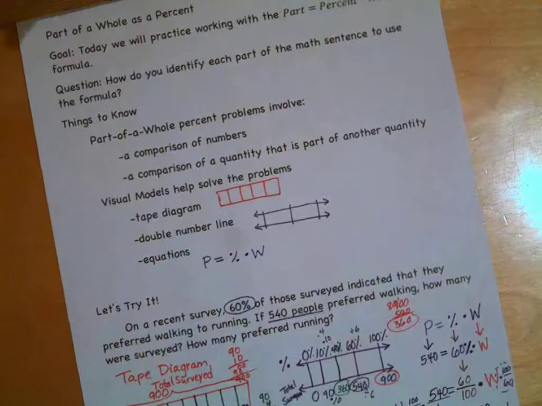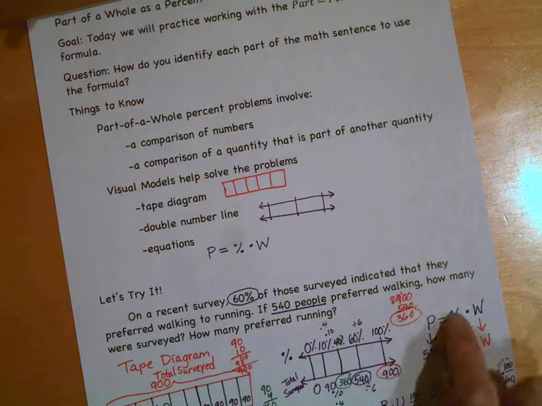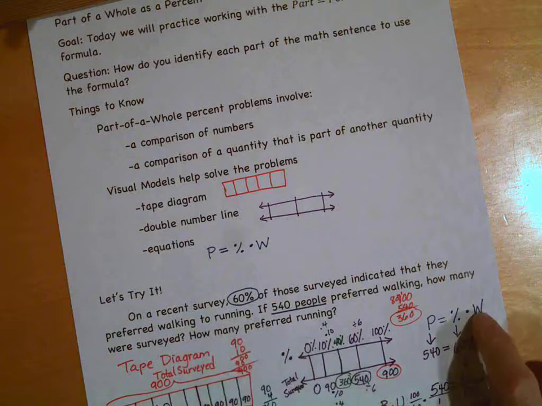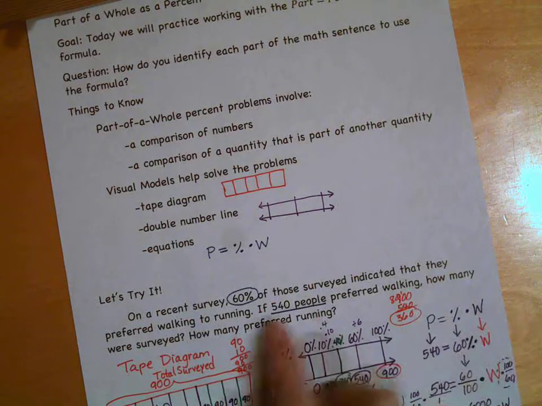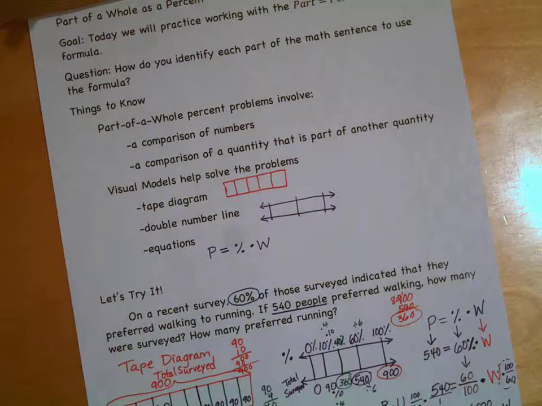How do you identify each part of the math sentence to use the formula? Basically, you've just got to look for context clues. You've got to figure it out. If it has a percent sign by it, then it's obviously the percent. If it's asking what the total is, then you have to leave it as you don't know. And then if it gives you a number, it's telling you the part. So again, it's just practice.